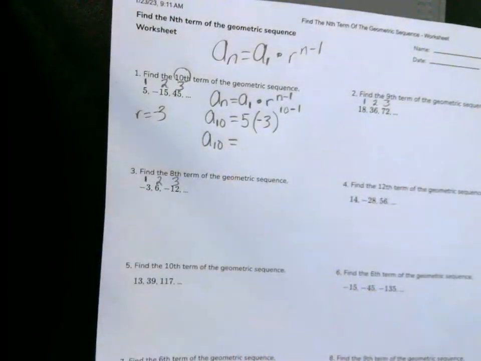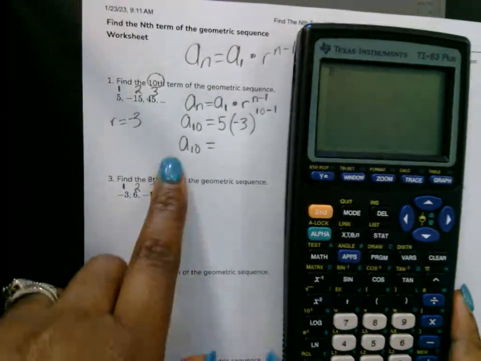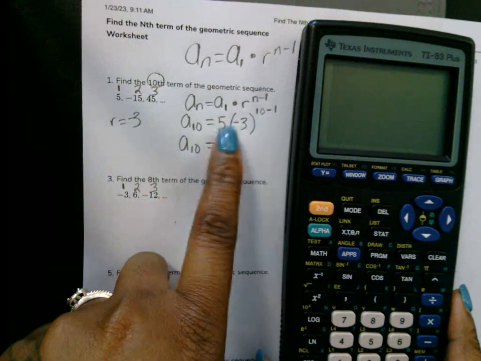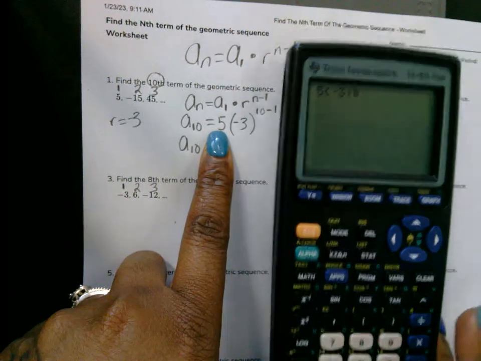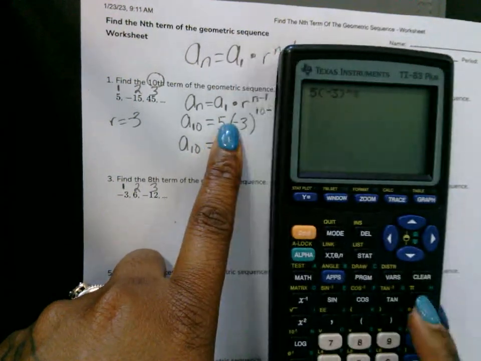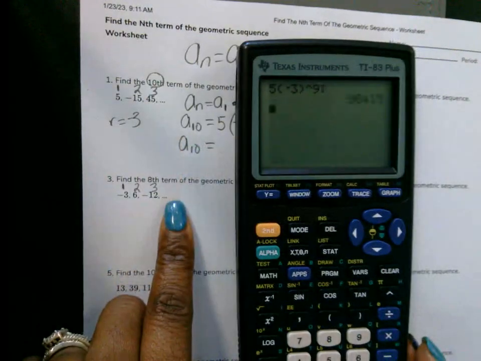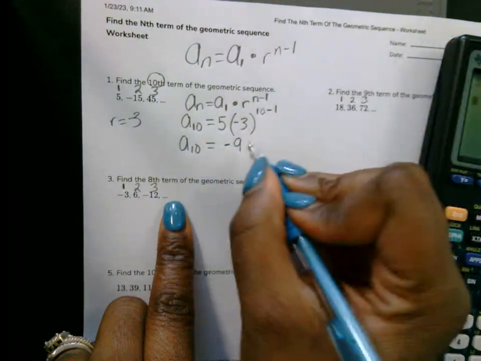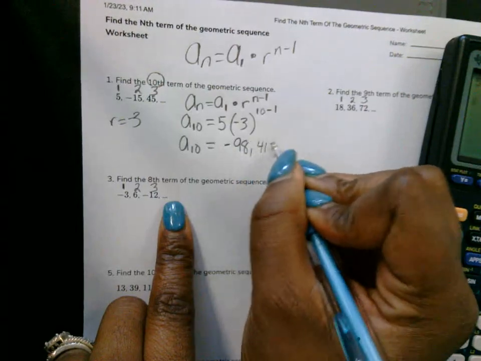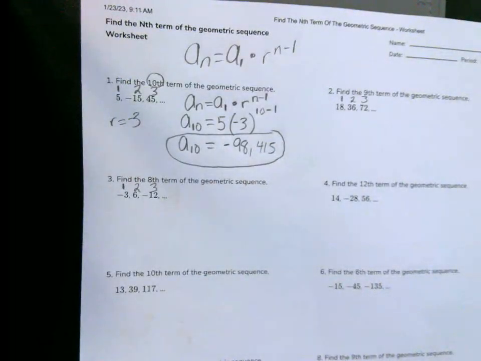Okay? We can actually type this in our calculator. Let me see your calculator. No writing yet, please, just to make sure you understand what you're doing before you write. So here we have 5 times -3, caret key, this caret key here, and then this is going to be 9. Now I can press enter. See what that gives me? That's a negative 98,415. This is the 10th number in the list. Any questions about that one?